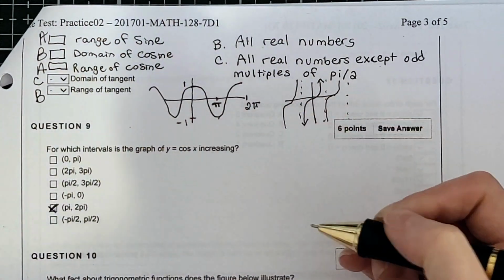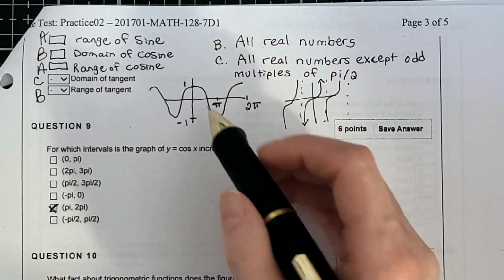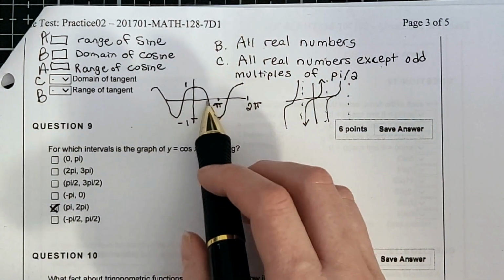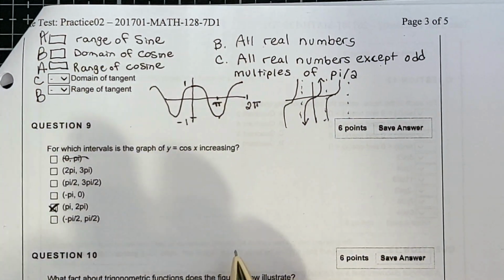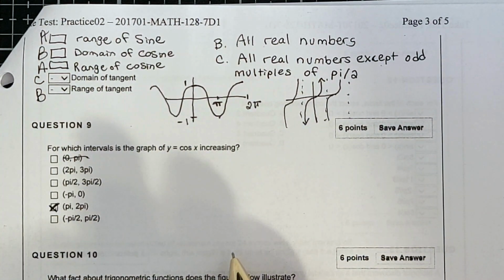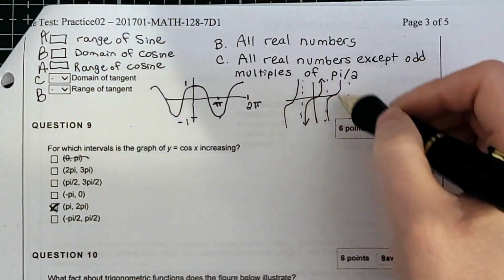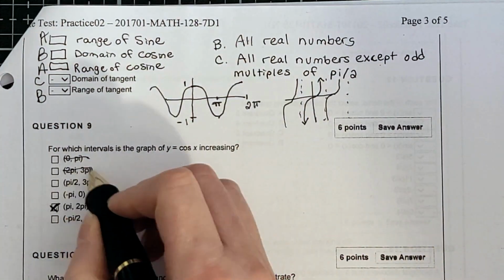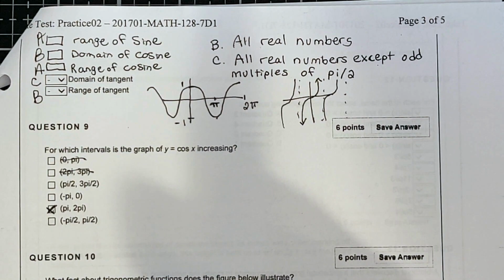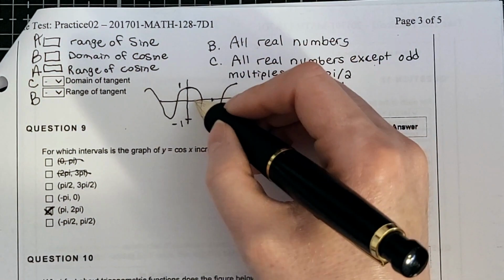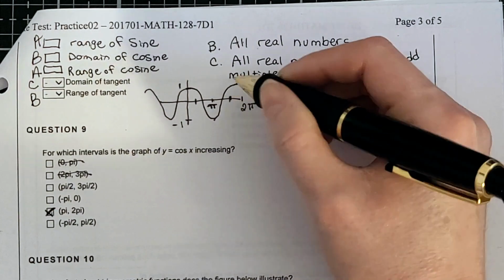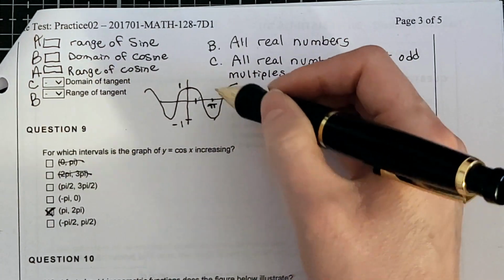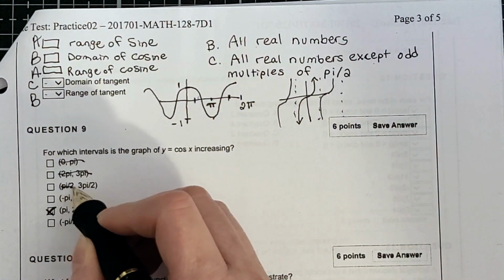So we'll mark that. Alright, 0 to pi. From here to here is going down, so that's not an answer choice. 2 pi to 3 pi. Well, if this keeps continuing on, it's going to go up and down, so it can't be that. Alright, pi/2, which would be here, to 3 pi/2, which would be here. Well, it goes down and up, so it can't be that.